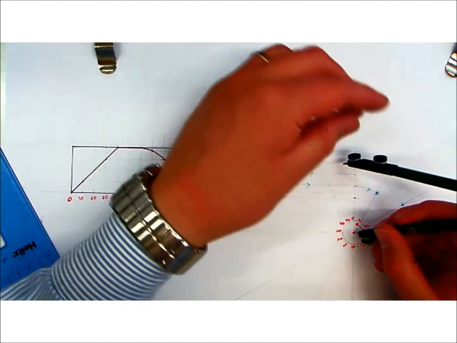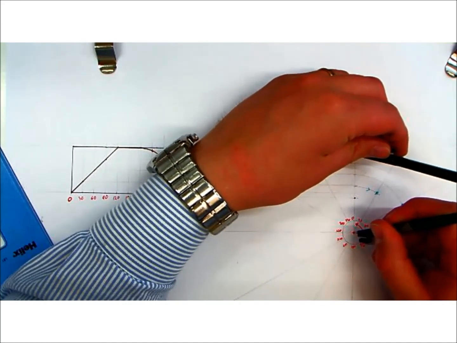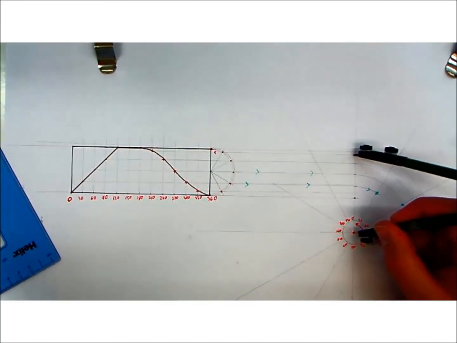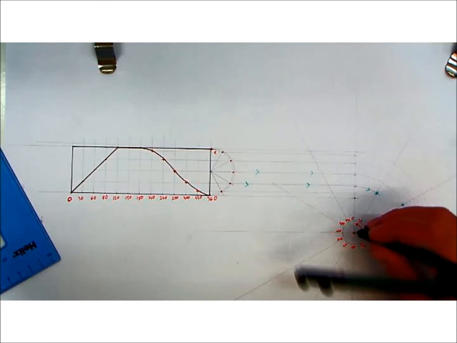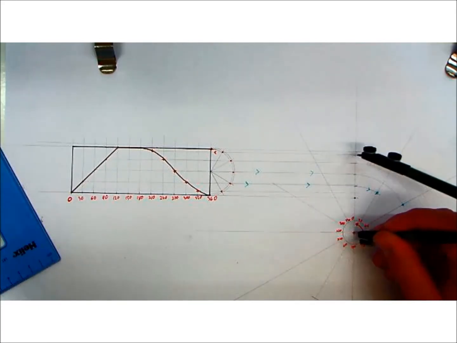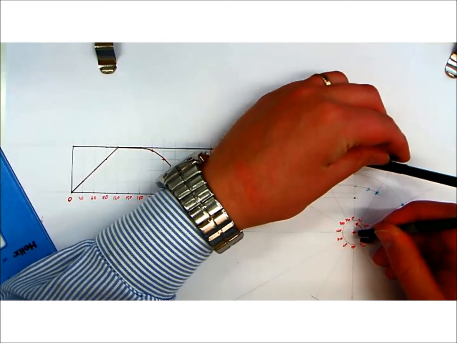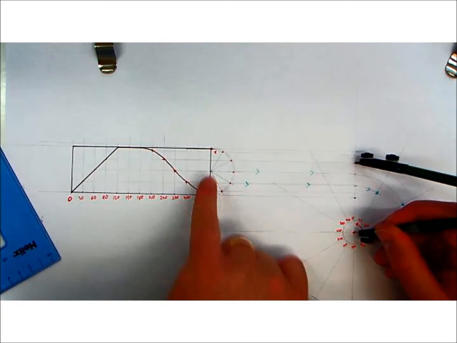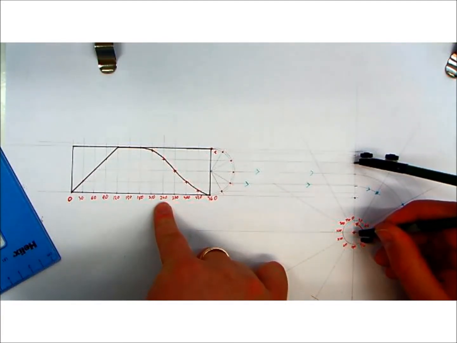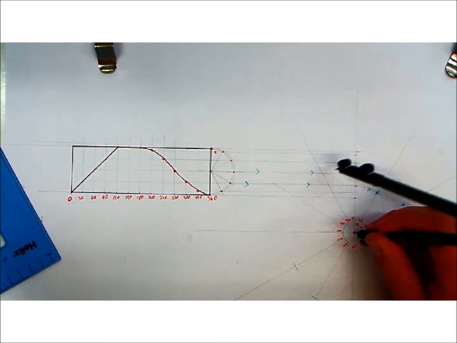Now these are the heights for our simple harmonic motion. That's the height for the 210 line, so that's my point here. This should be the height for, yeah, it's the height for the 240 line. So bring it down to the 240 line, and so on.